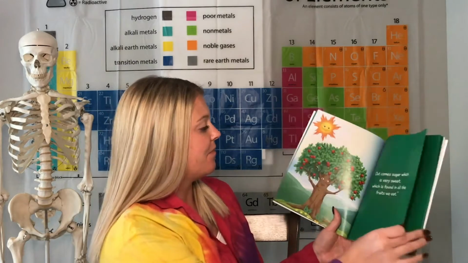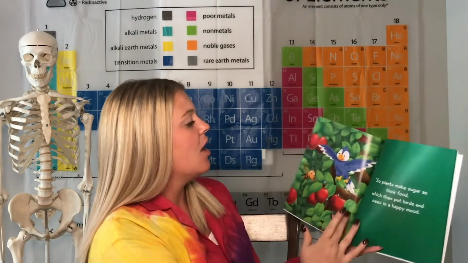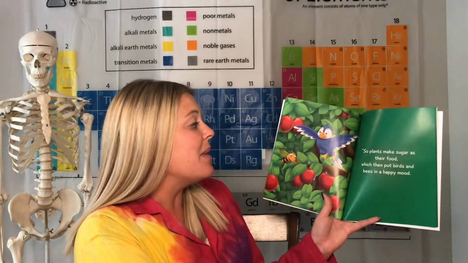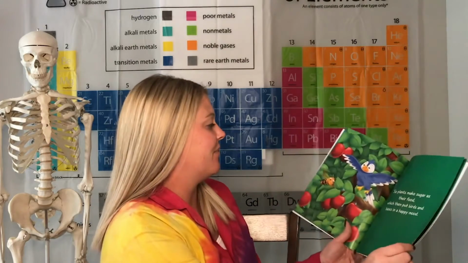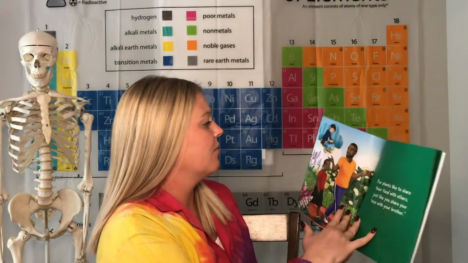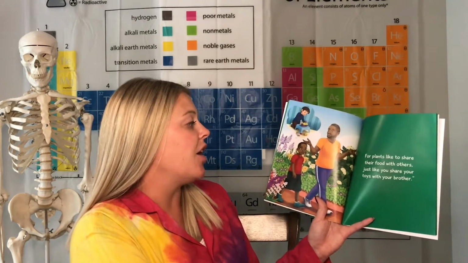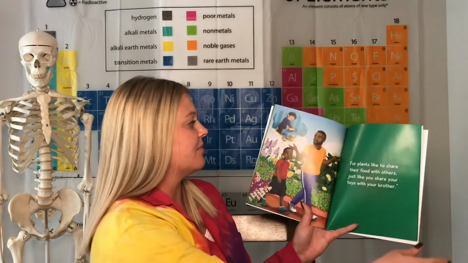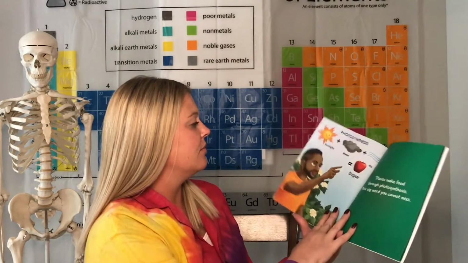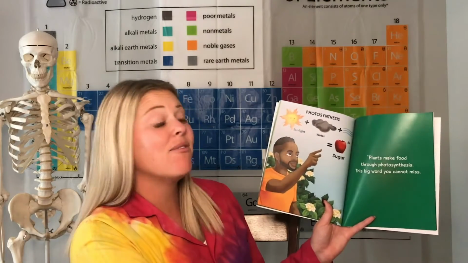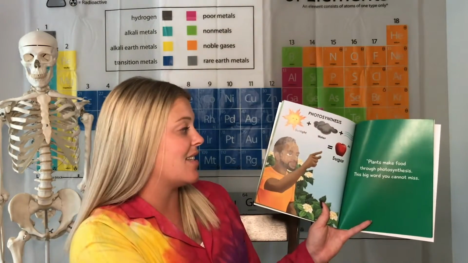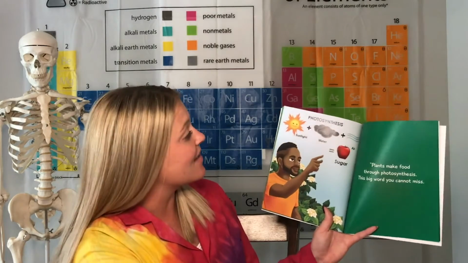Out comes sugar, which is very sweet, which is found in all the fruits we eat. So plants make sugar as their food, which then puts birds and bees in a happy mood. For plants like to share their food with others, just like you share your toys with your brother. Plants make food through photosynthesis, this big word you cannot miss.